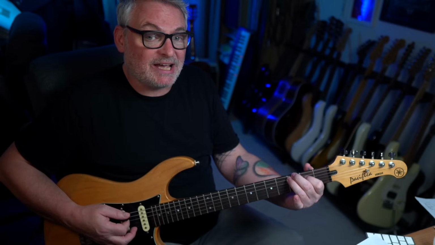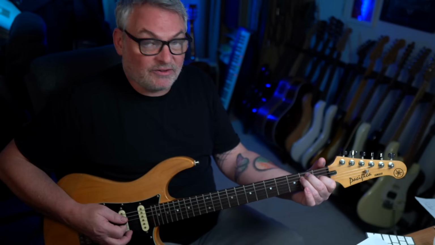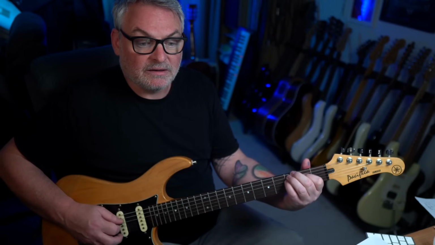What I can actually do is just play it like an E chord. Look at that E shape there. 5 root 3, I can play it here. I get the same thing. I like to play these.